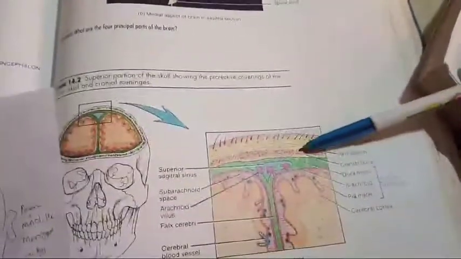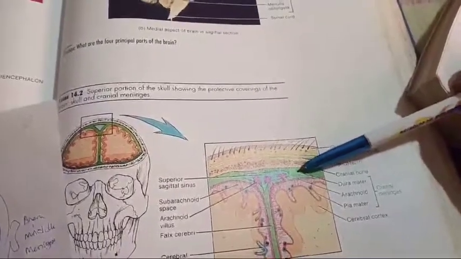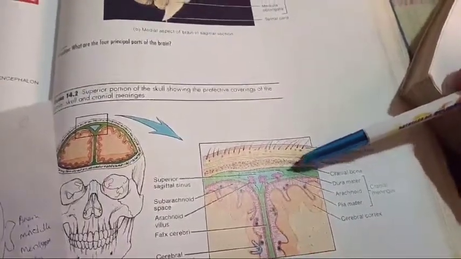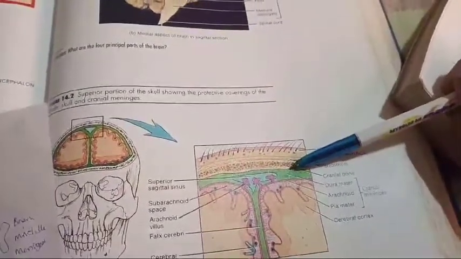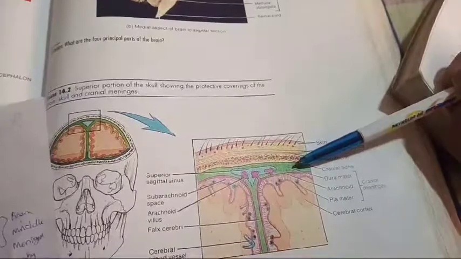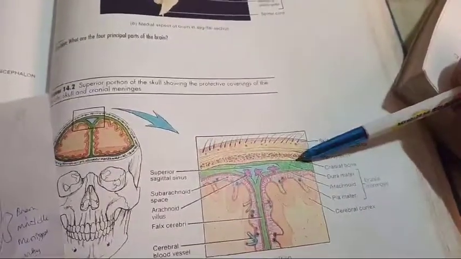What is the meaning of it? In between the bone and the periosteal layer, there is a potential space. Usually it is adhered to the skull bone, but still it has some space. That space is called a potential space. It contains meningeal vessels.